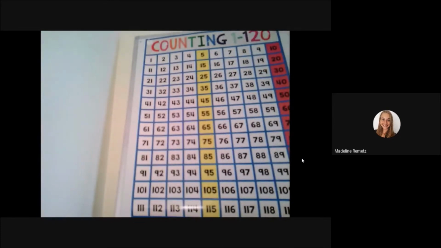Before we get started with writing our numbers, let's look at our ones, our bundles, and our 100s using cubes. We're going to now use our cubes as if they were sticks in morning meeting.